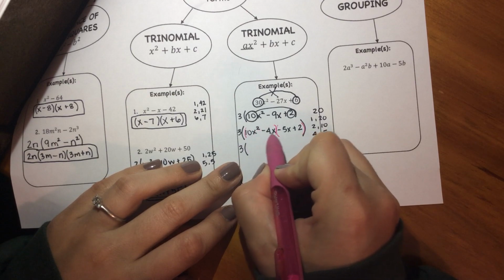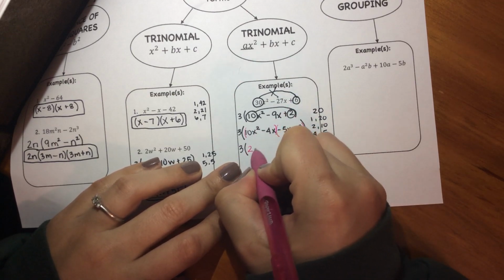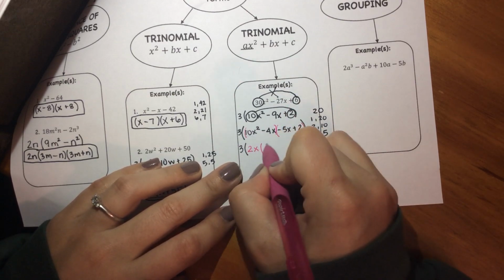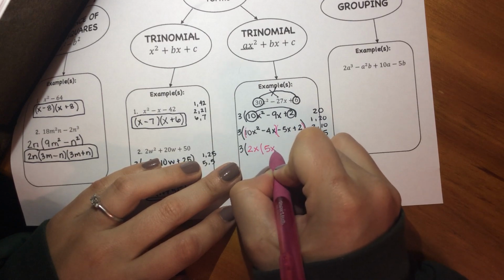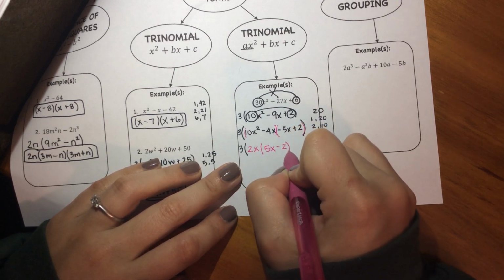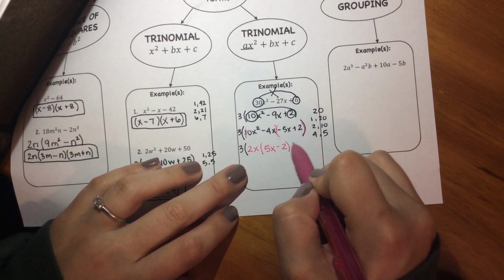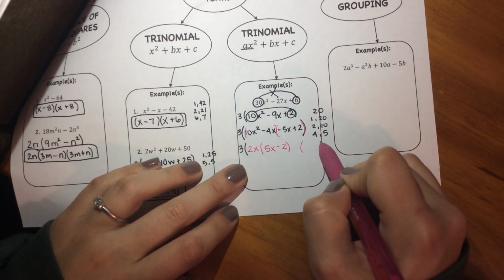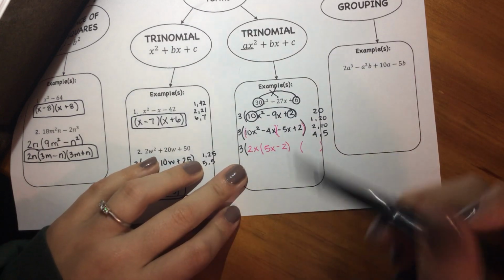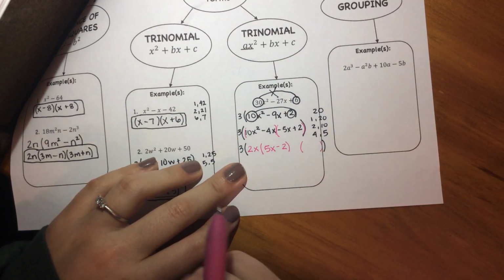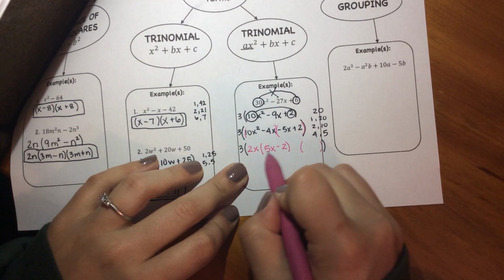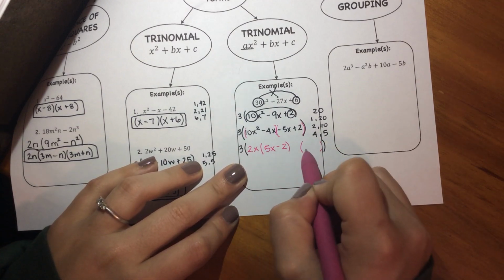So 10x squared minus 4x. Greatest common factor is going to be 2x. So divide it out. Then we have 5x minus 2. And then negative 5x plus 2. Whatever GCF I pull out, I'm going to be left with a set of parentheses here, and I want to get 5x minus 2 in this set of parentheses.